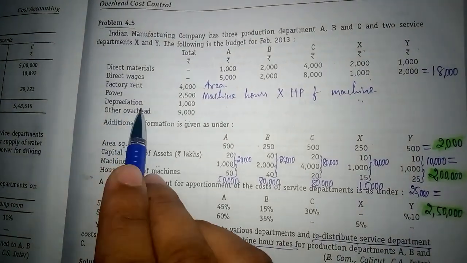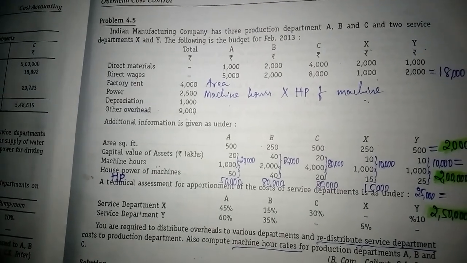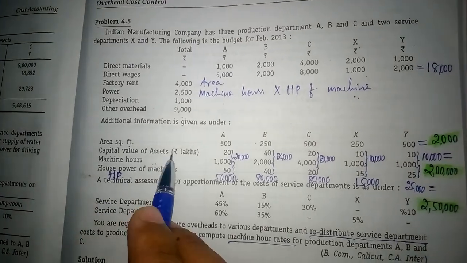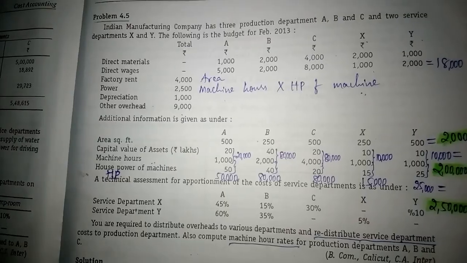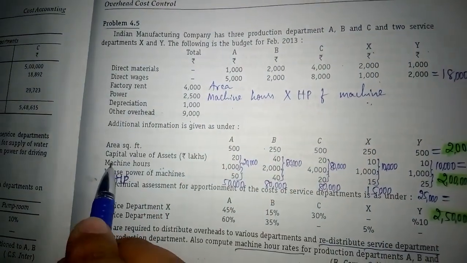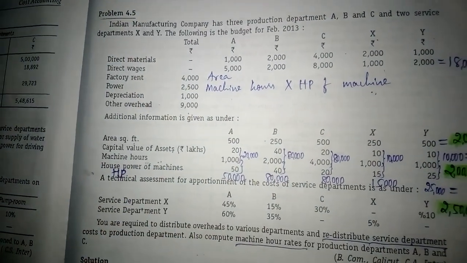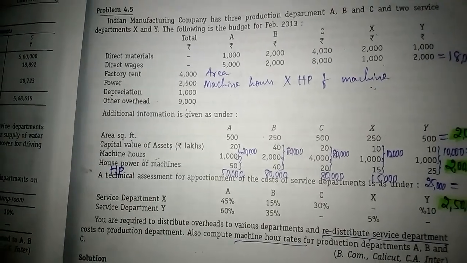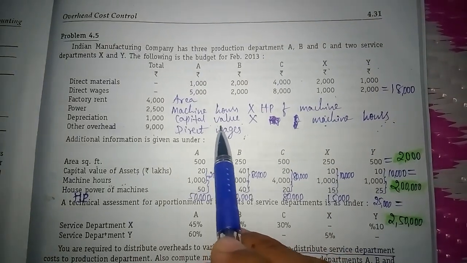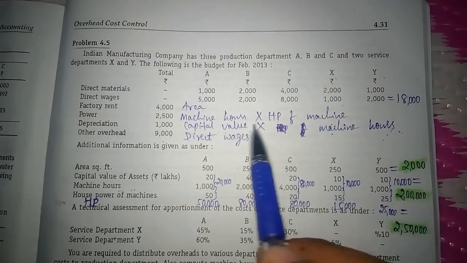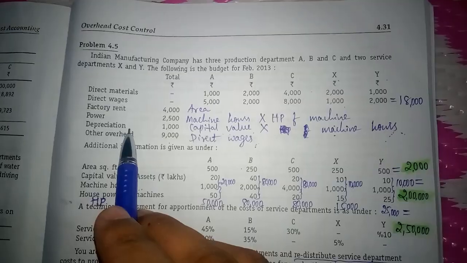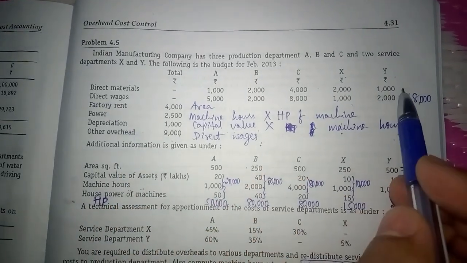Then they have given depreciation. Depreciation has to be distributed to the production departments and service departments on the basis of the capital value of the assets. But in this problem, since they have given machine hours as well, first we need to multiply capital value of asset with the machine hours, then we distribute depreciation expenses to the production departments and service departments. Capital value into machine hours.